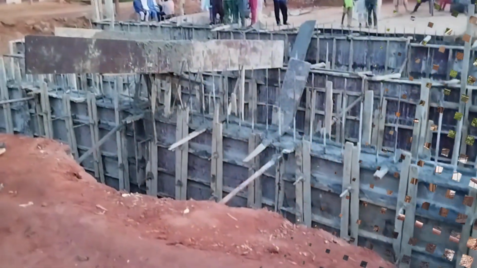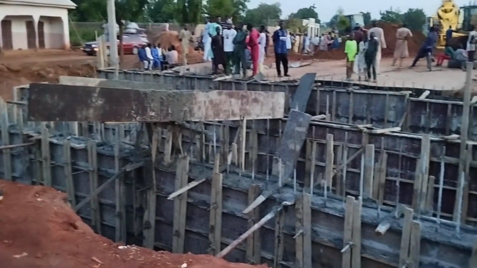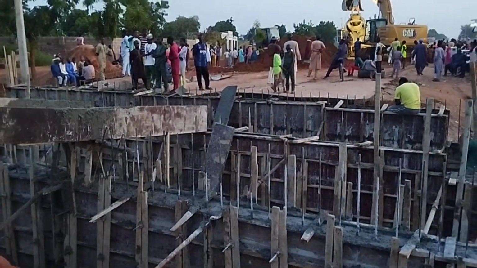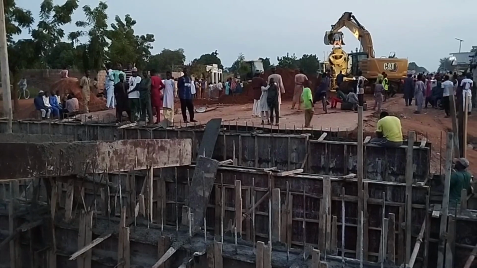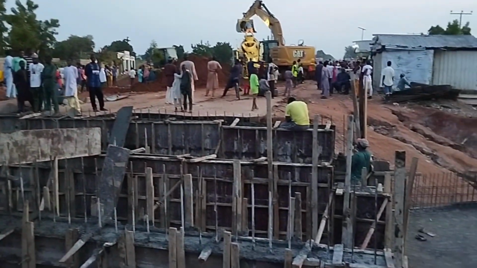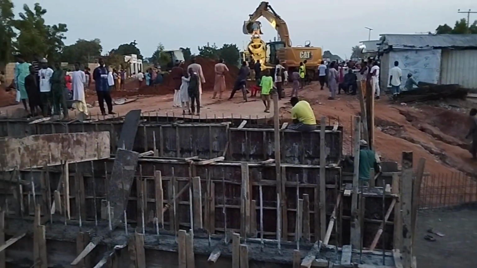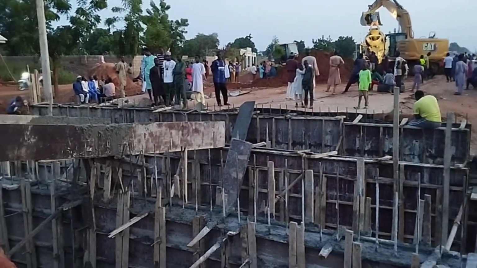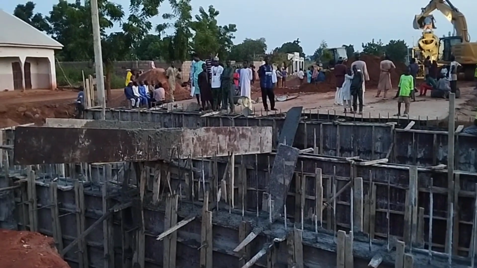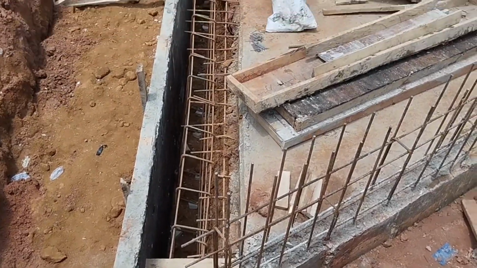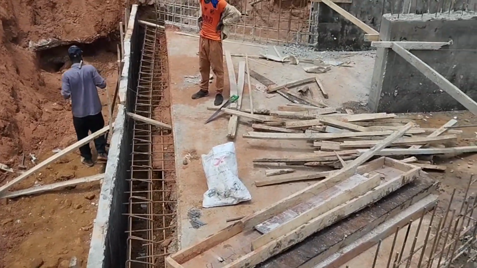You can see with the help of transit mixer, we have casted the concrete for our walls. If you don't have excavator, you may also use funnel. You can see that long funnel was fabricated by the carpenter. You can use it with the transit mixer to pour concrete in your walls.